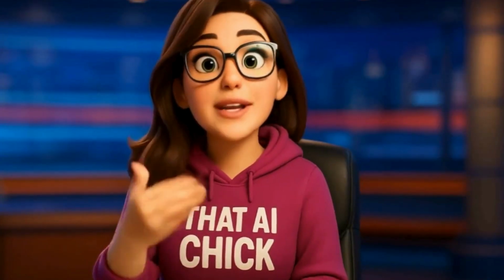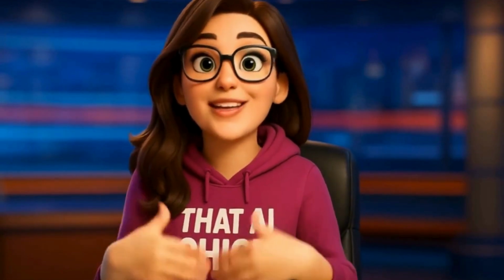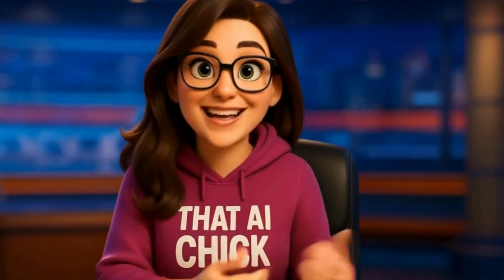If you ever wanted to create a 3D pixel-style version of yourself that actually talks, you're not alone. And guess what? It's really not as complicated as it sounds.